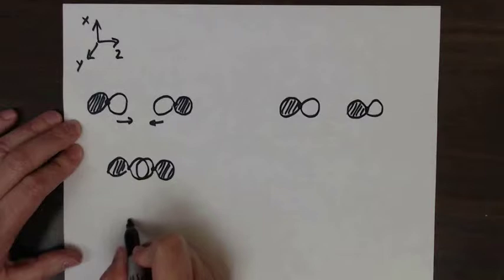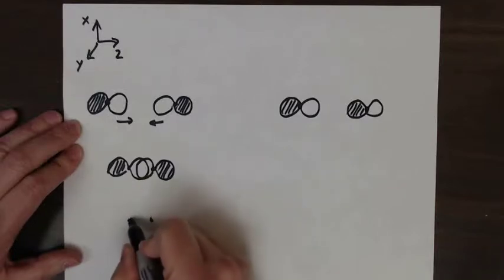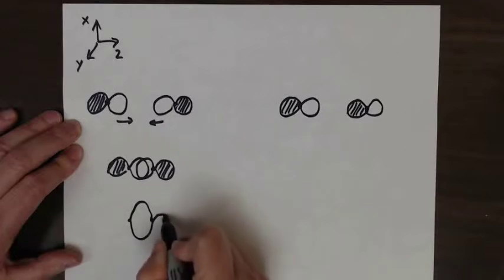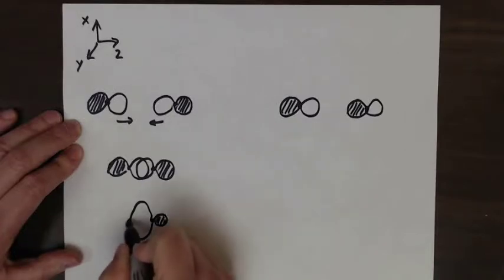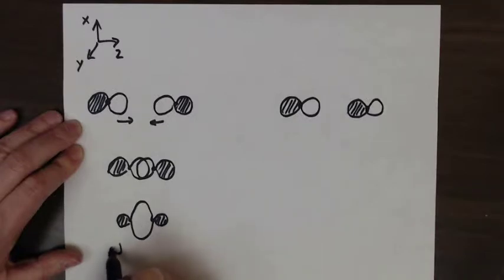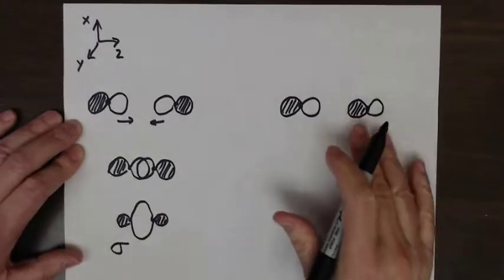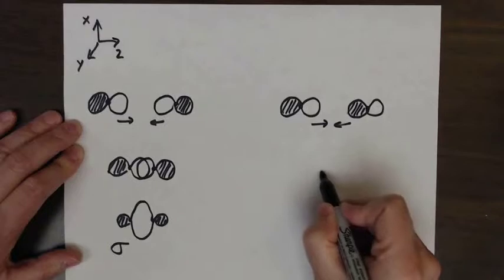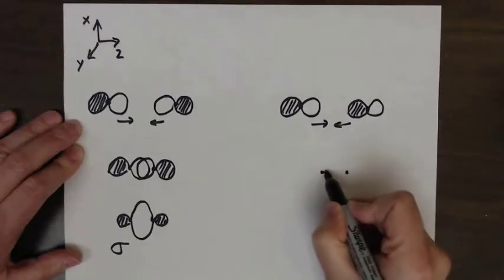We'll redraw this, showing a much bigger lobe in the overlap region and much smaller lobes on the outside. This is again a sigma interaction, and since there's more electron density between the two nuclei, this will be a sigma bonding interaction.